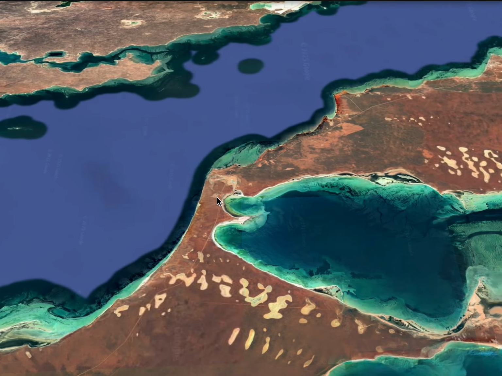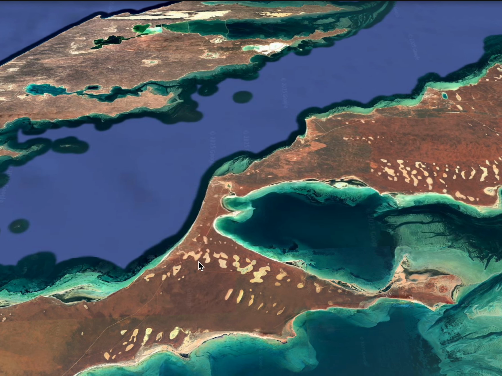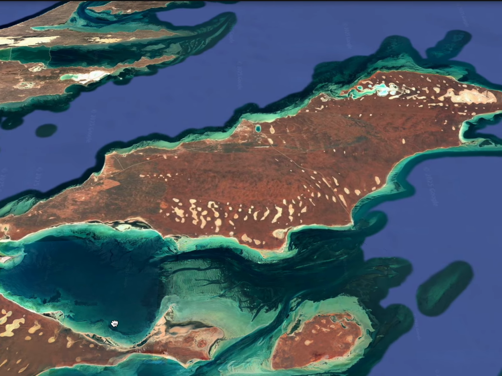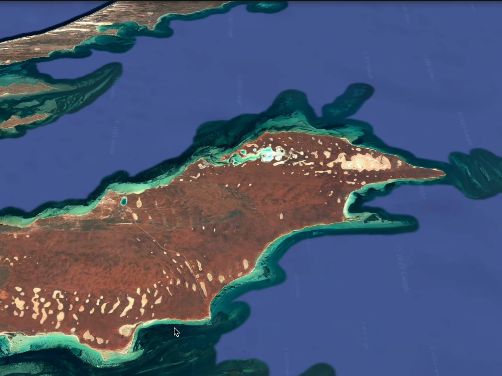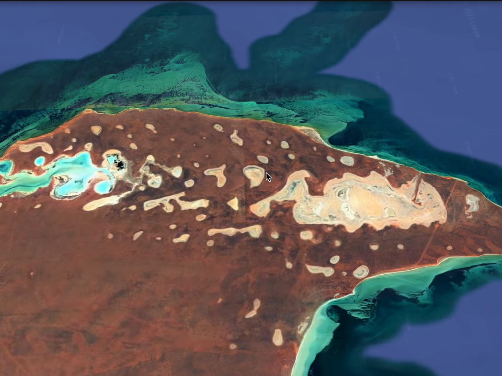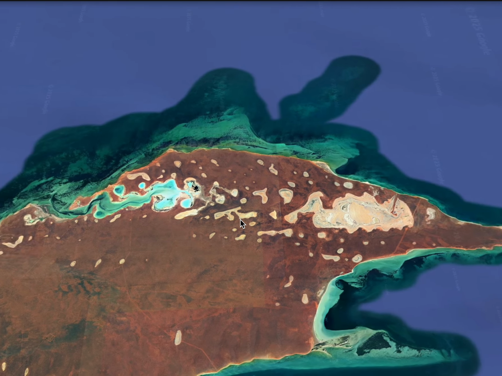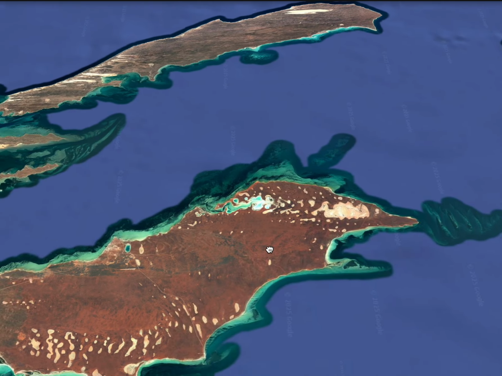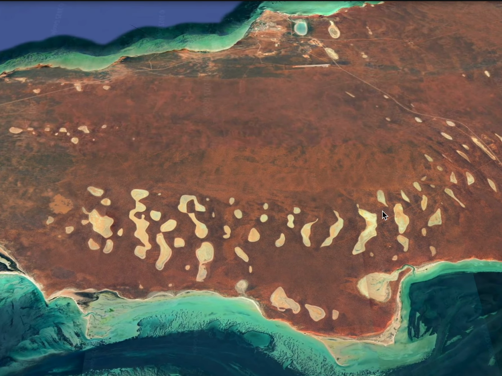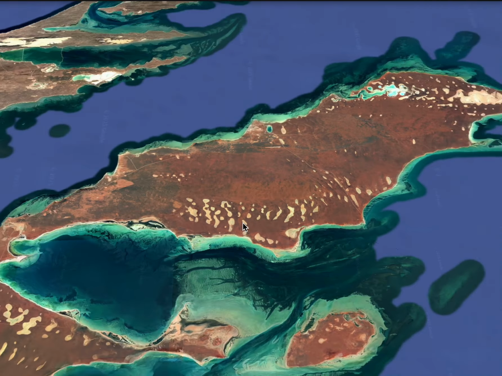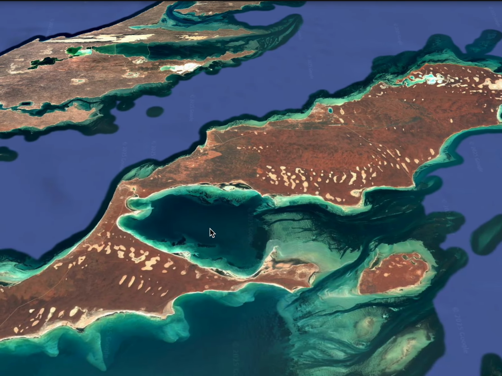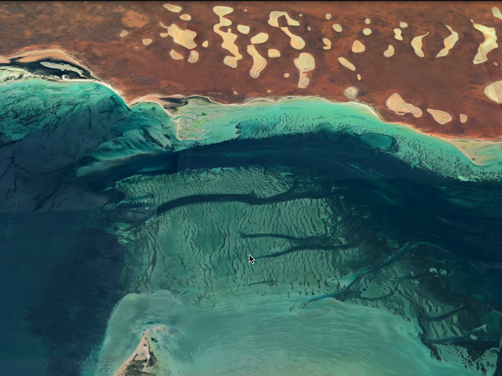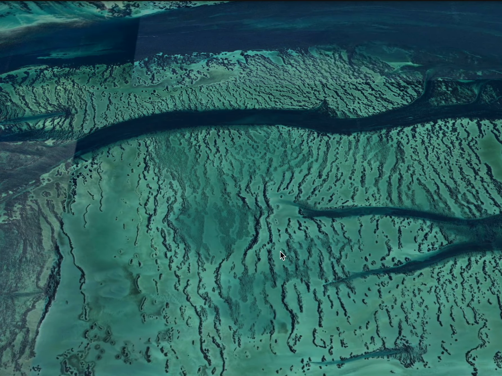So same feature here, but now we have perpendicular features, which are from undulating ripples. So you got the scours, the channel, the undulating ripple formations. And you even get underwater ripples here.